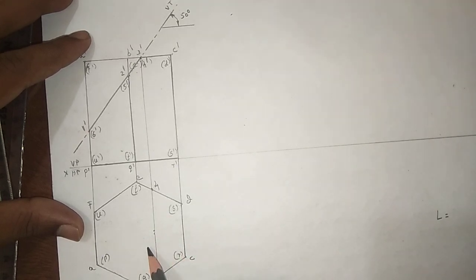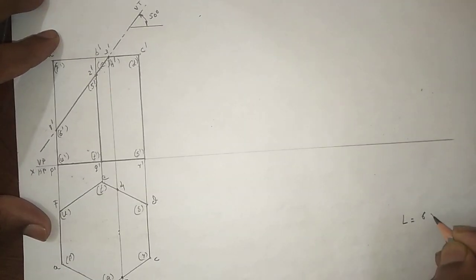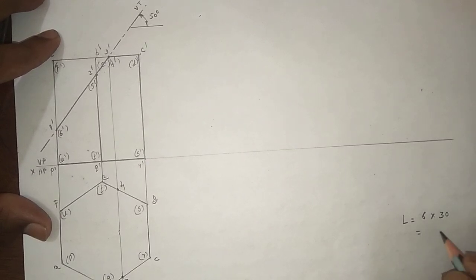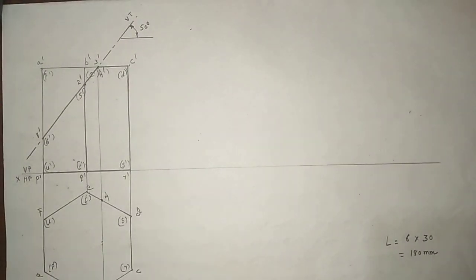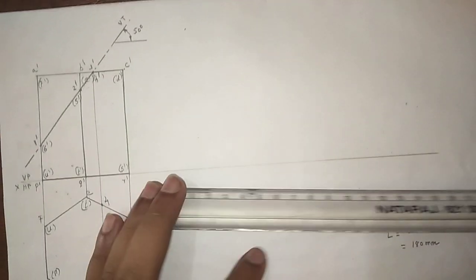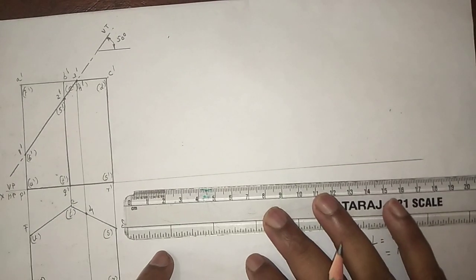The hexagonal prism has 6 faces, so 6 into the base side value. Base side value is 30. So 6 into 30 is 180 mm. For the 180 mm length, we need to mark it in that diagram.